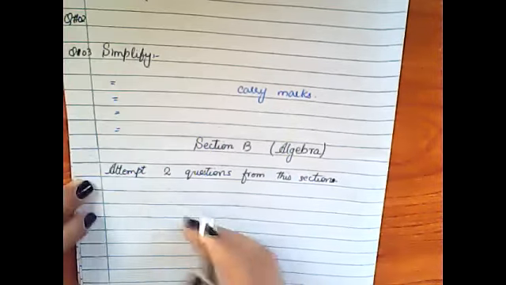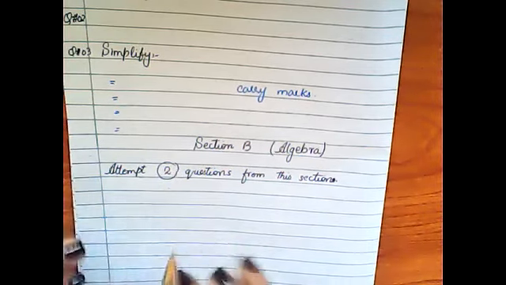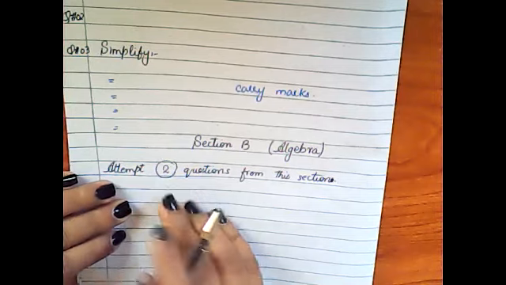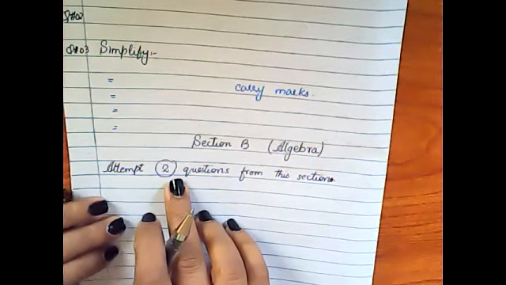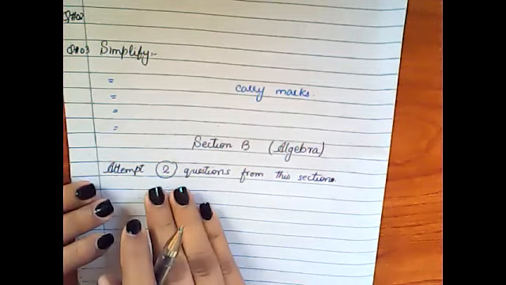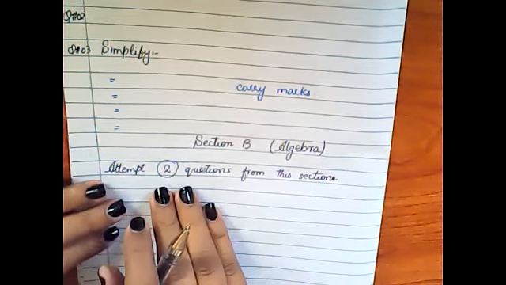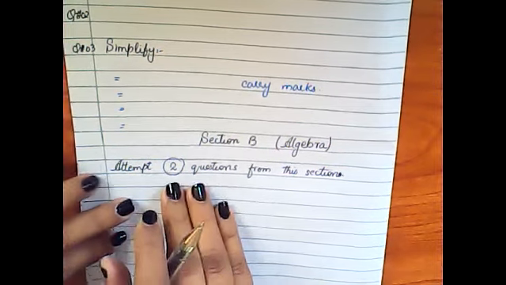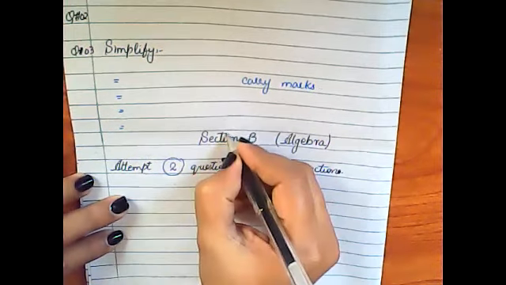I'm repeating again, it is not necessary that the note will say only 2 questions. This is an example. Maybe you have to attempt 3 questions or 4 questions, so you have to read the note very carefully to see how many questions you have to attempt from that particular section.